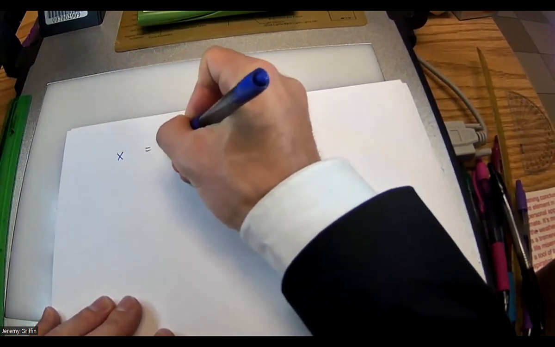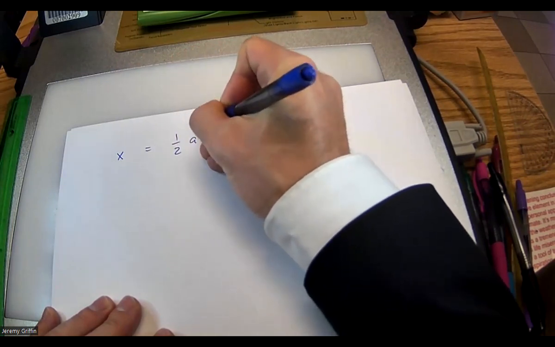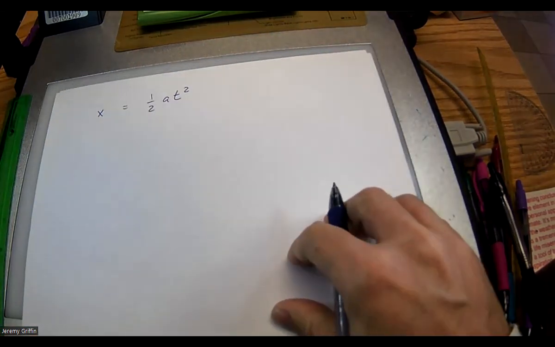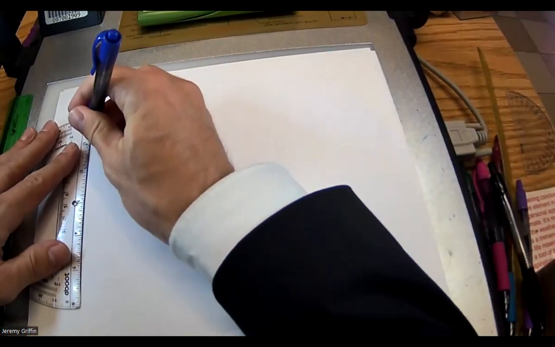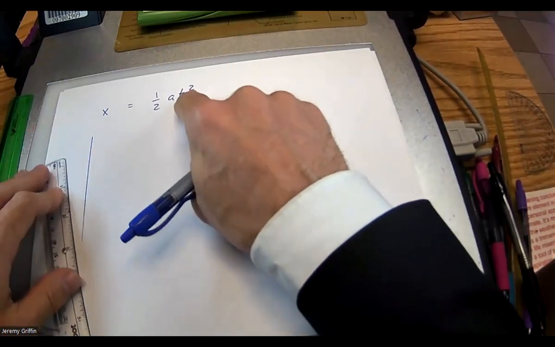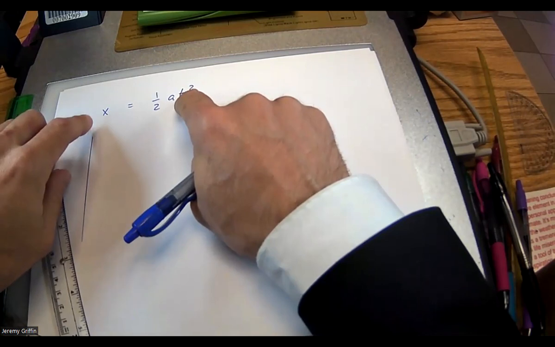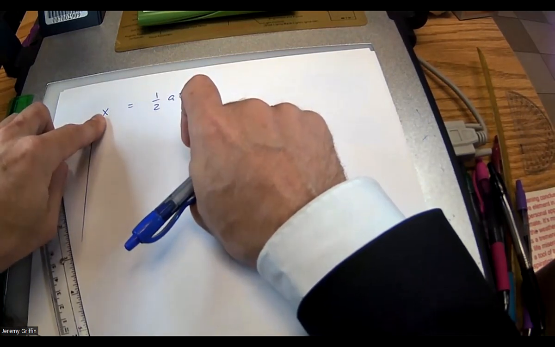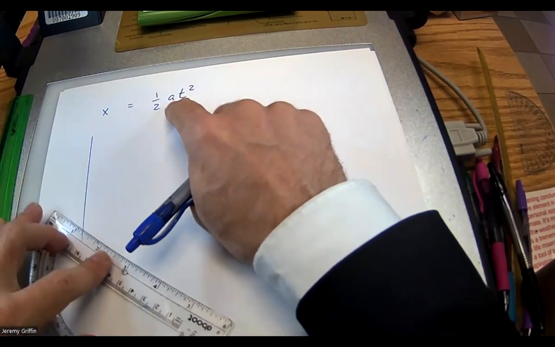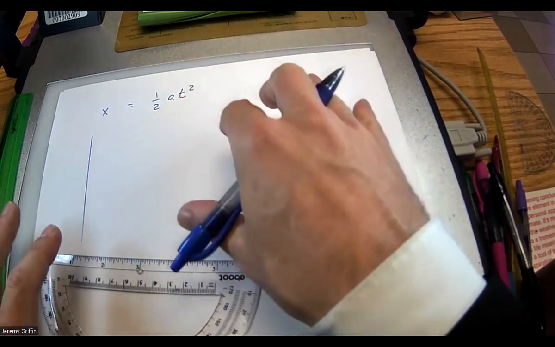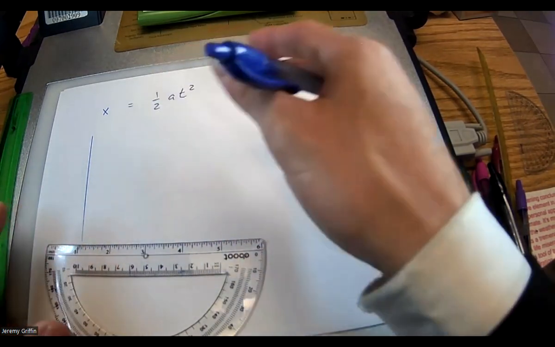X equals 1/2 a t squared. Right. Now, what do you guys think the t stands for? Time. What do you guys think the x stands for? Displacement. What do you guys think the a stands for? Acceleration. Right. And you're probably looking at, where's the 1/2 coming from?